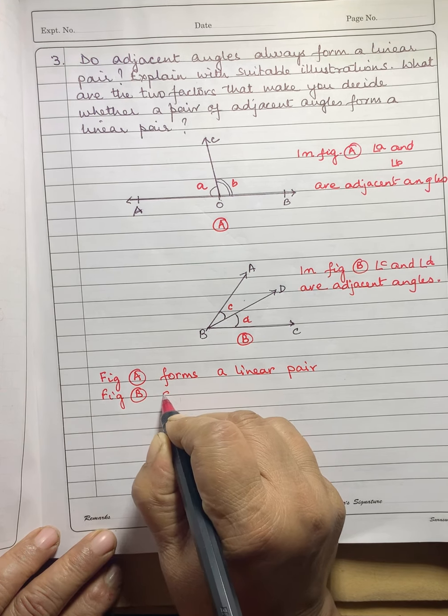Angle K and angle L plus M includes the complementary angles, angle L and angle M. Okay.